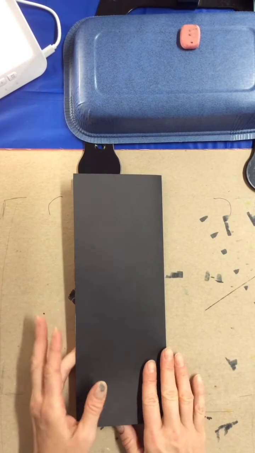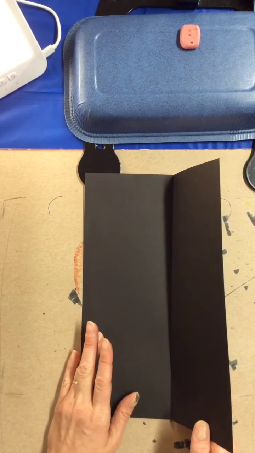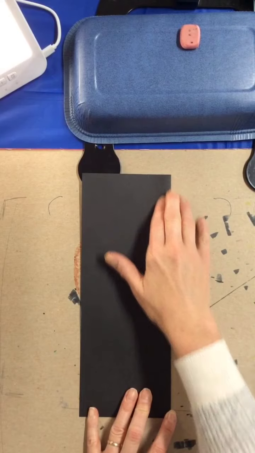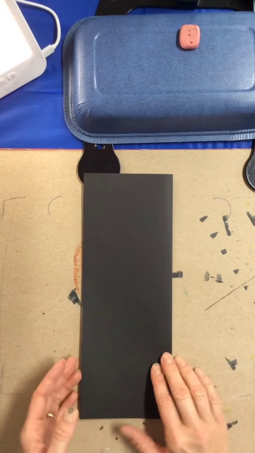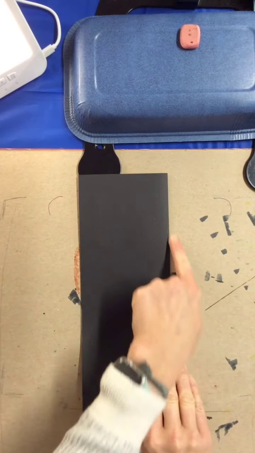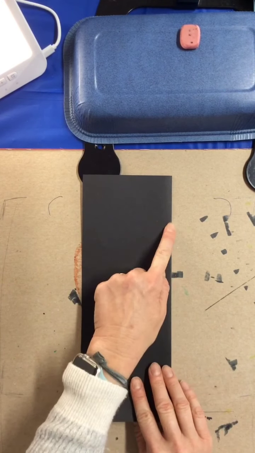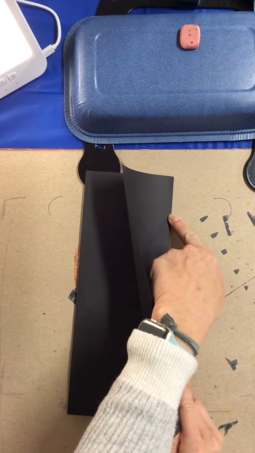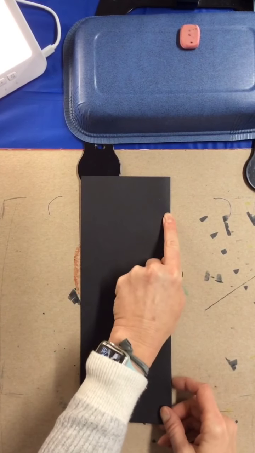And this part can be tricky. So go slow, and you might have to replay my video a couple times during this part. Now, we are drawing on the folded side. So I'm going to put my finger on the fold. The other side you can open. This side is folded, so we can't open it.